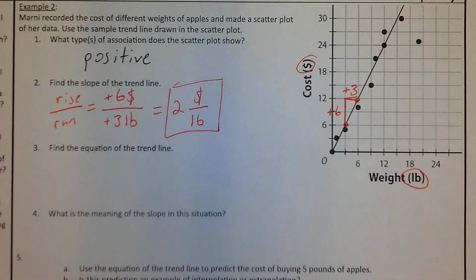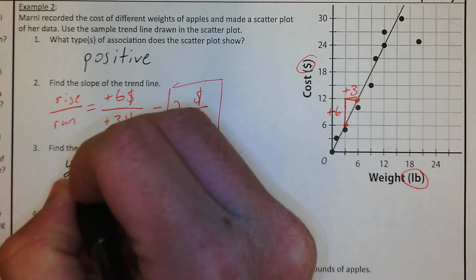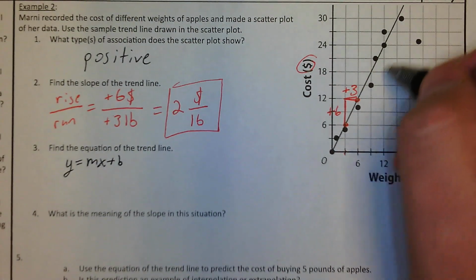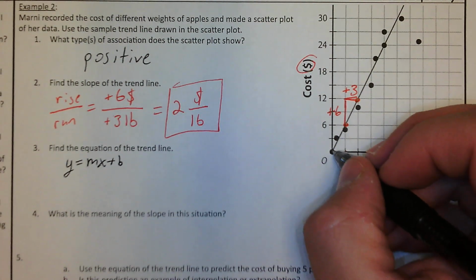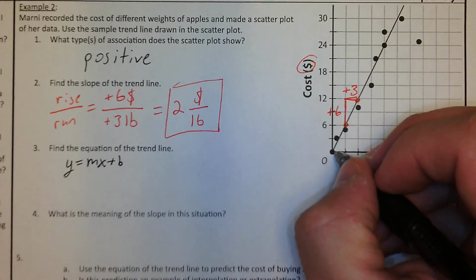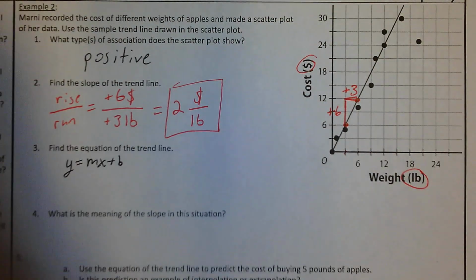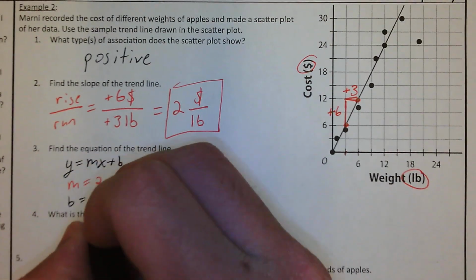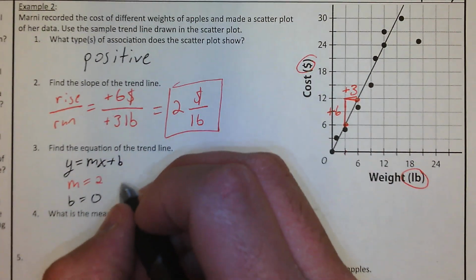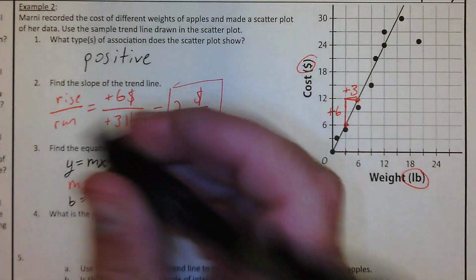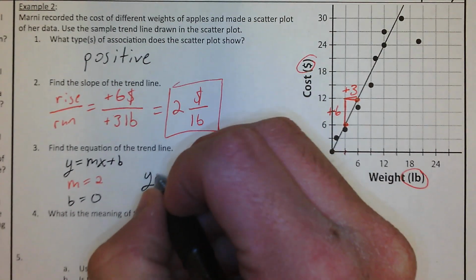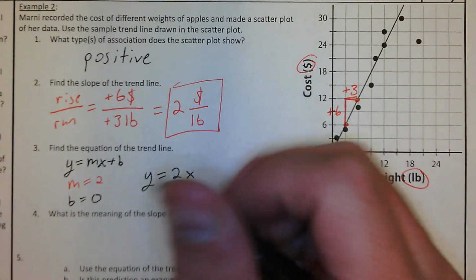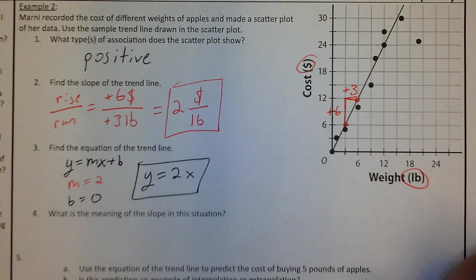Then to find the equation, again, we're going to use slope-intercept form. Y equals mx plus b. If we look at the trend line again, my value for b, my y-intercept, is again going to be at 0, 0. So we already know m is 2. And then we found that b is 0. So then what we're going to do is just take this data and plug it in. So instead of m, we're going to put 2. So I have y equals 2x, and instead of b, I put 0. So I'm not going to put anything there. So that's the equation I need for my trend line.